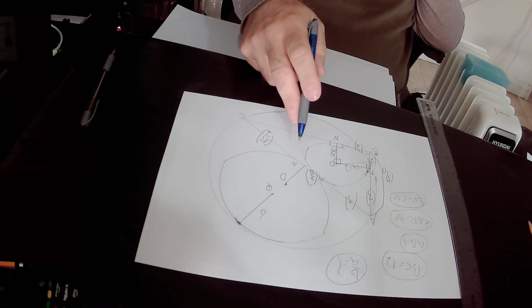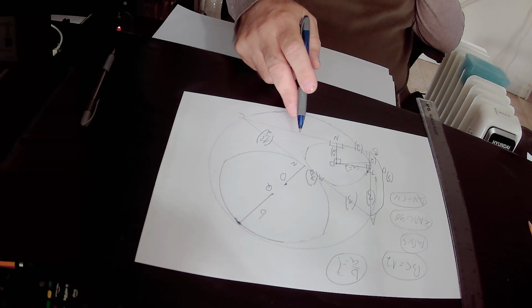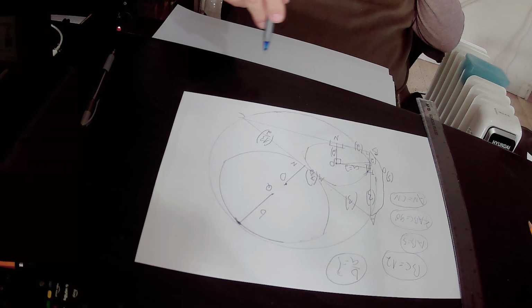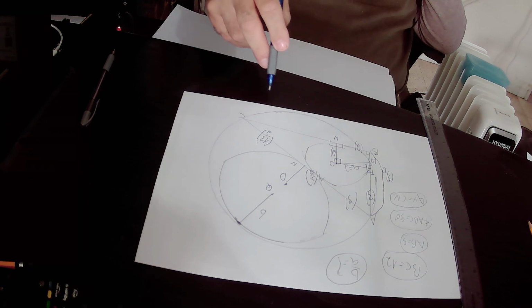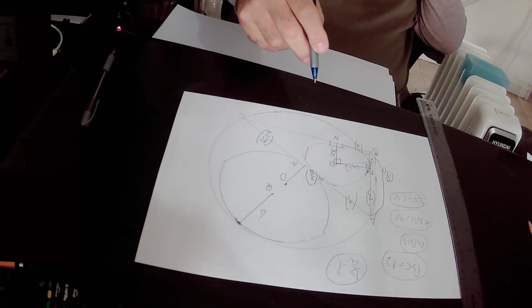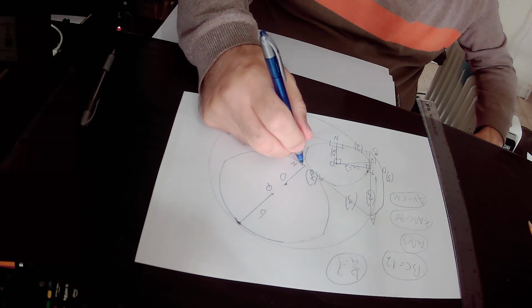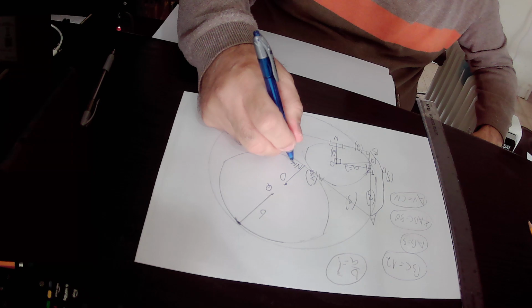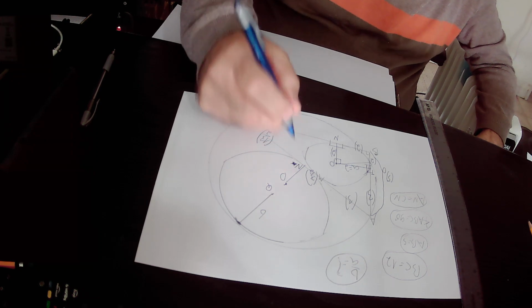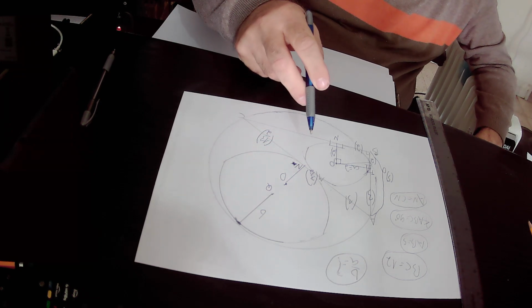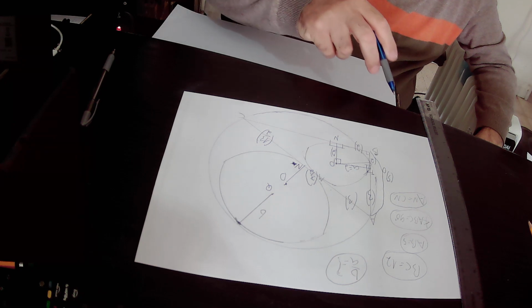Line segment ON starts from point O, that is the center of the biggest circle, and line segment ON bisects chord AC.